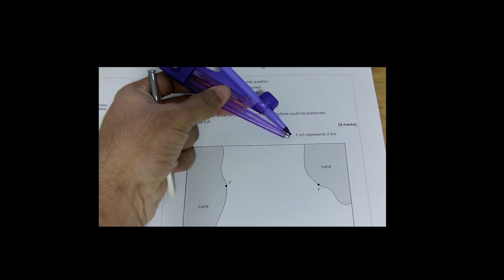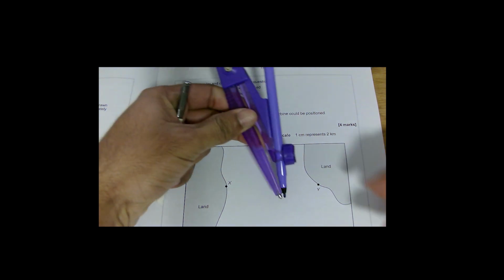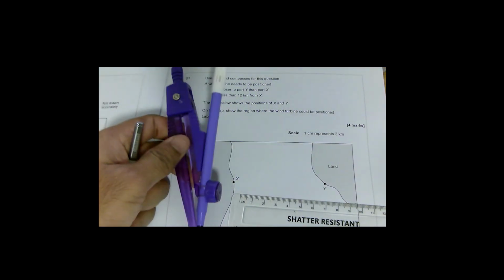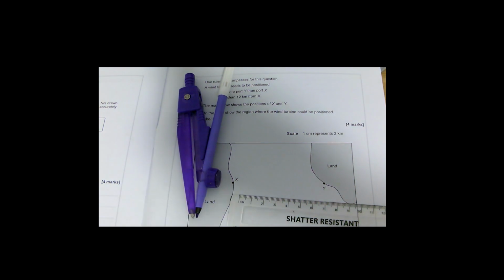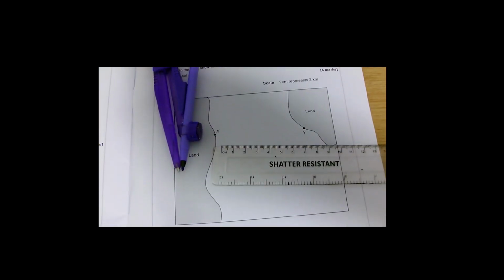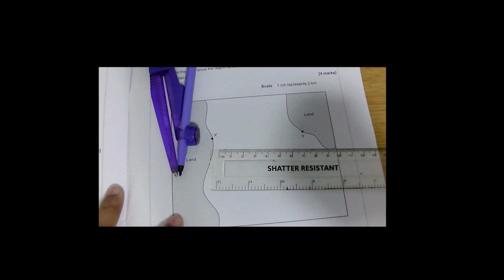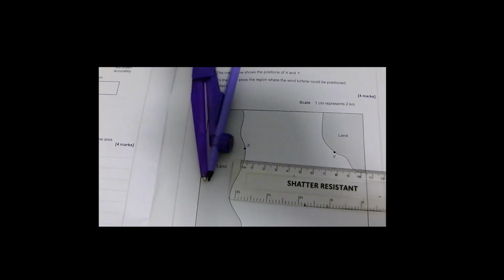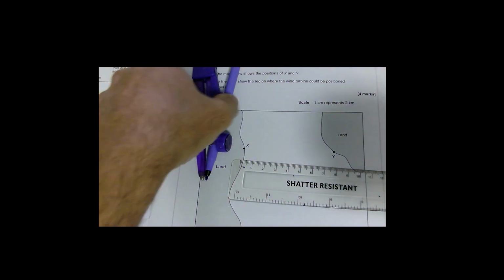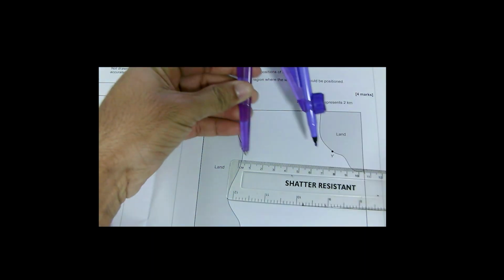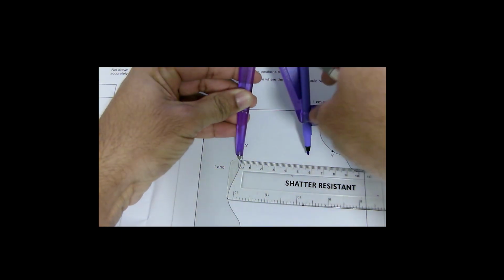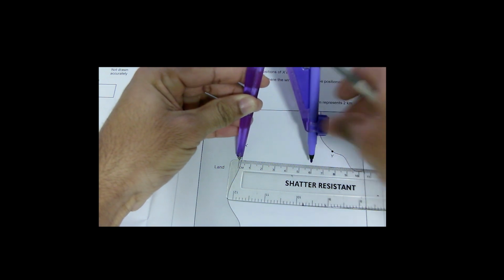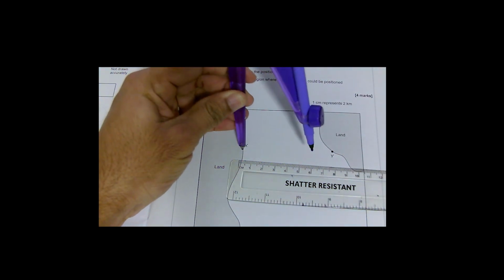So we're going to use a ruler and open our compass so it's 6 centimeters wide, from 0 all the way to 6 there. And then you place it on the x and draw an arc.